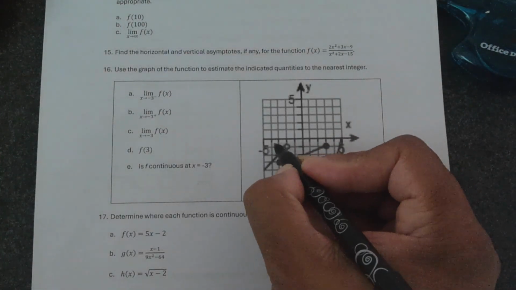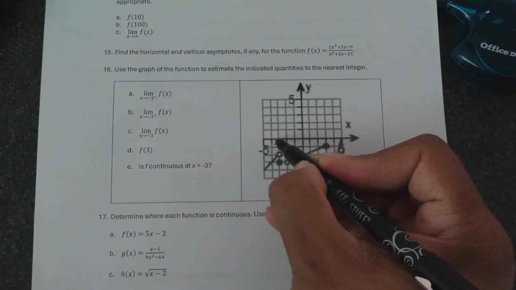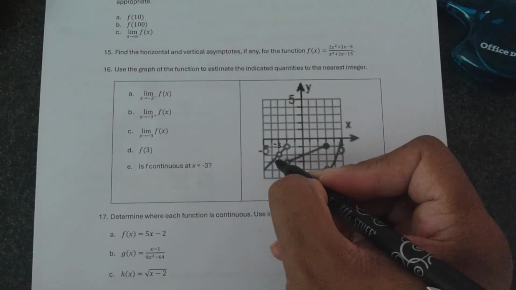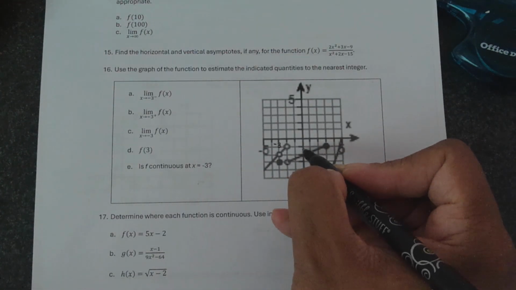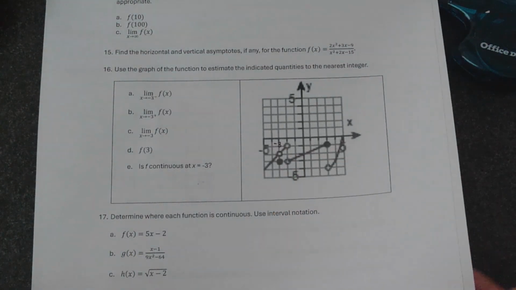Negative 1, negative 2, this is negative 3 right here. If we come in from the left of negative 3, where is this graph? What value of y is this graph getting closer and closer to? Not negative 3, because here's 0, this is negative 1, negative 2. It's negative 2.